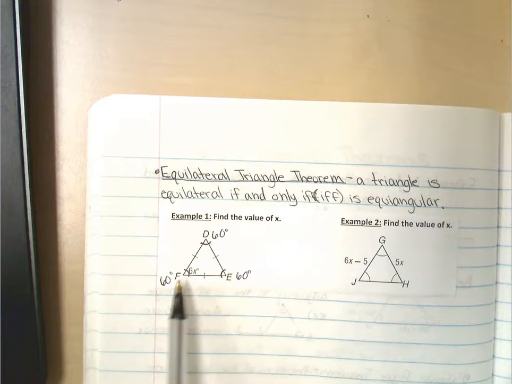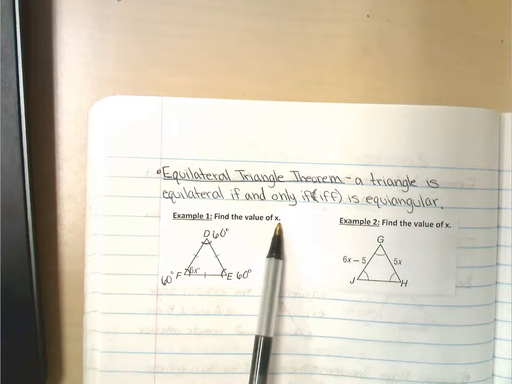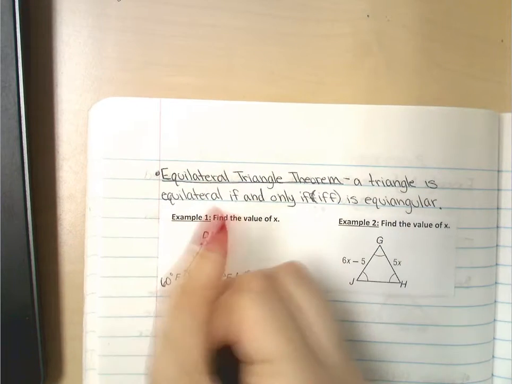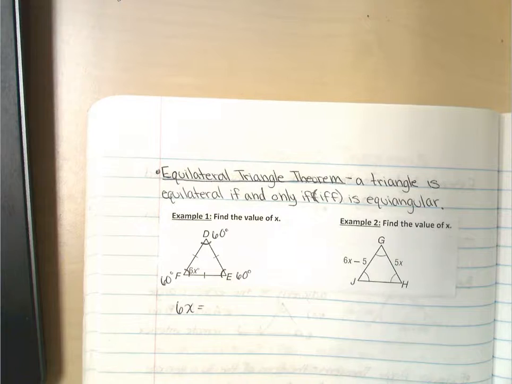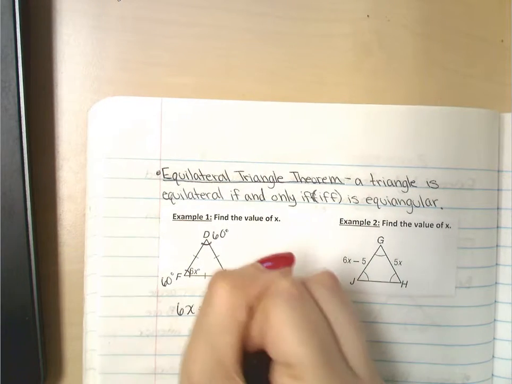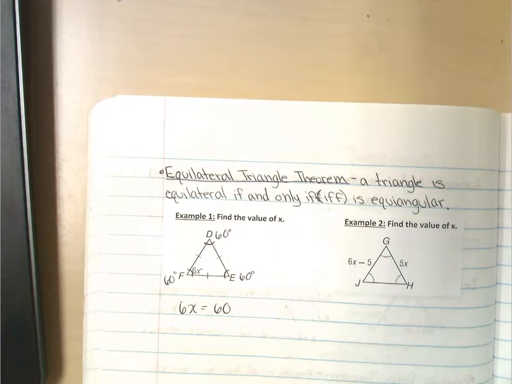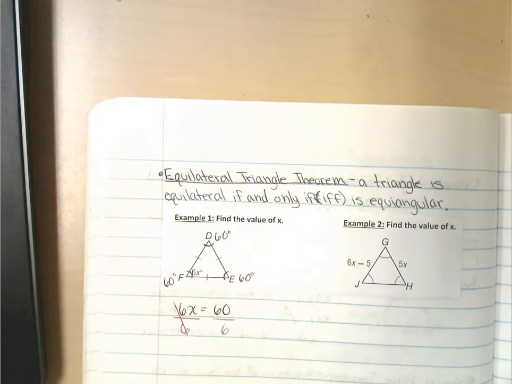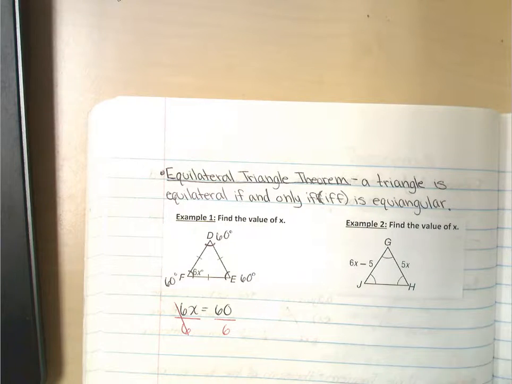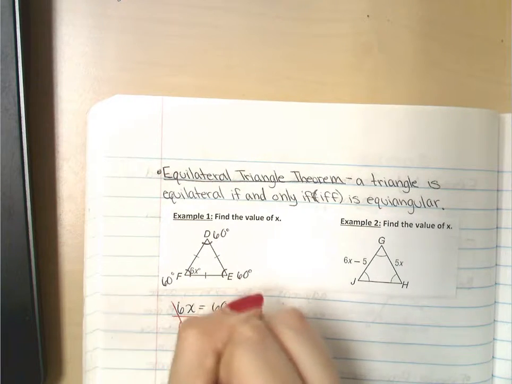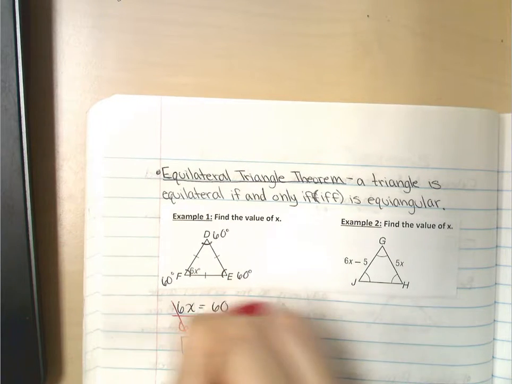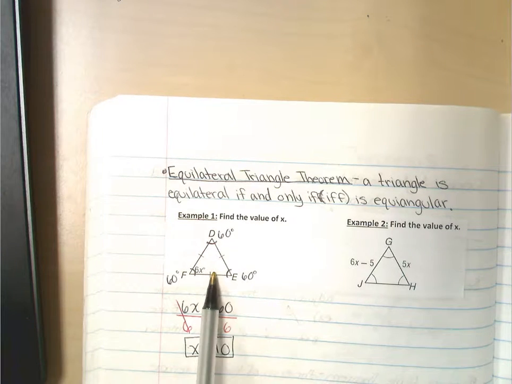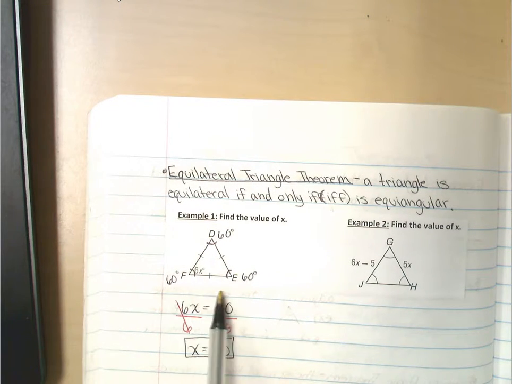They're asking me to find the value of x. Angle F is represented by 6x. Since I know that each of those angles is 60, I'm going to put it equal to 60. To find the value of x, all I have to do is divide both sides by 6. 60 divided by 6 is 10. So this was like the conditional statement. If it's equilateral, then it's equiangular.